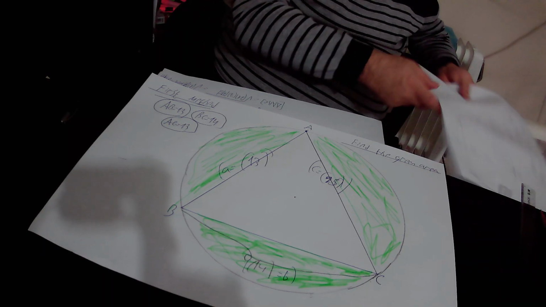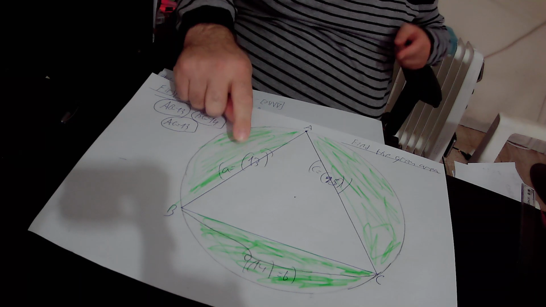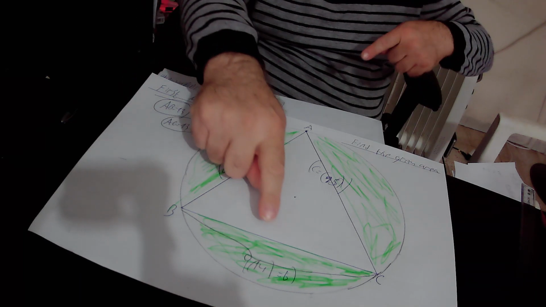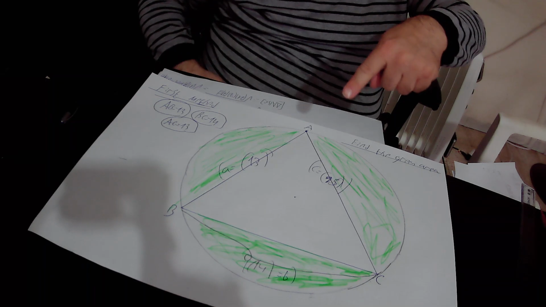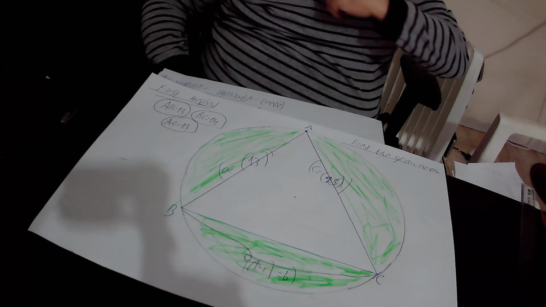We define the length of side AB as A, and A is 13. We define the length of side BC as B, and B is 14. And we define the side AC of this triangle ABC as C, and C is 15, according to what is given in the question.